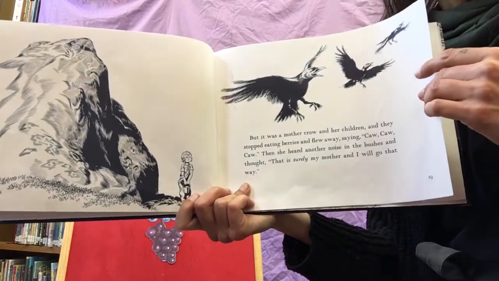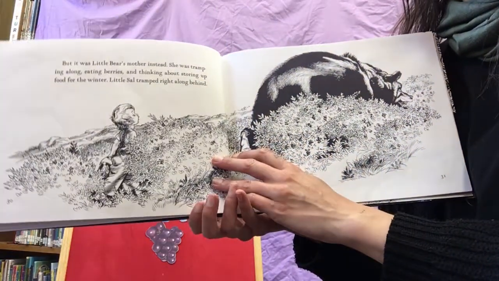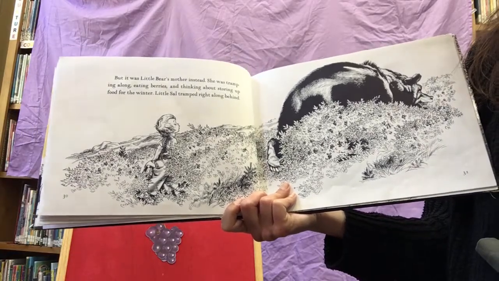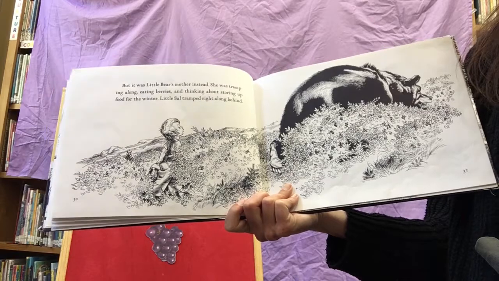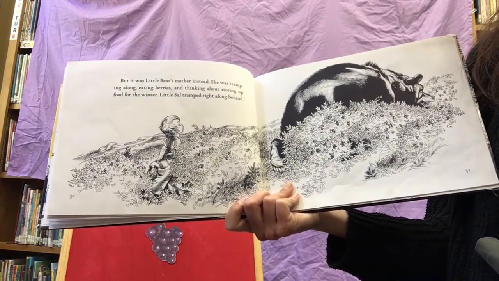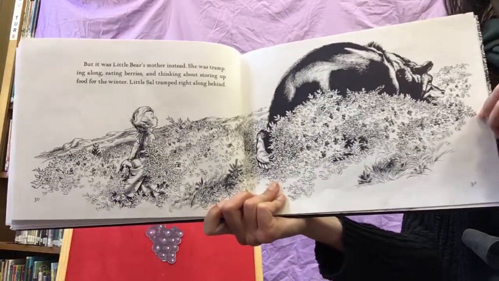Do you think it will be her mother? I hope so. Uh-oh. But it was Little Bear's mother instead. She was tramping along, eating berries and thinking about storing up food for the winter. Little Sal tramped right up along behind. Oops.